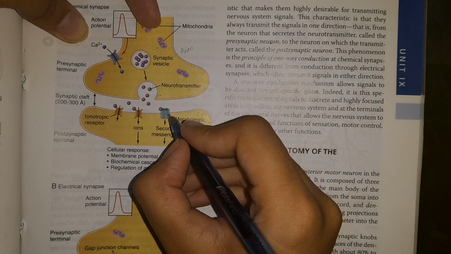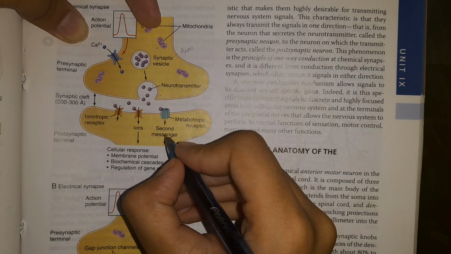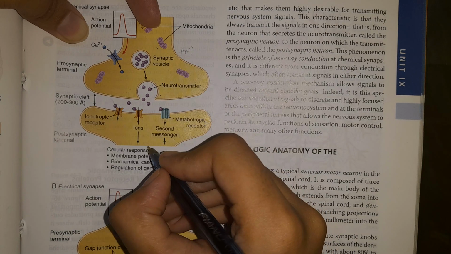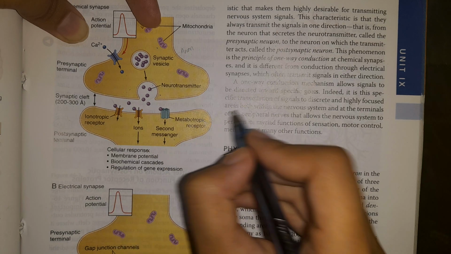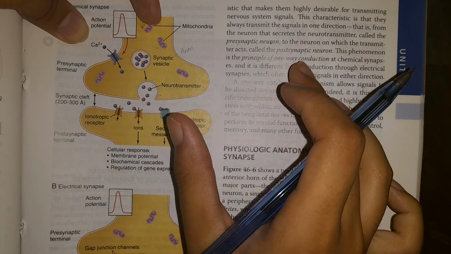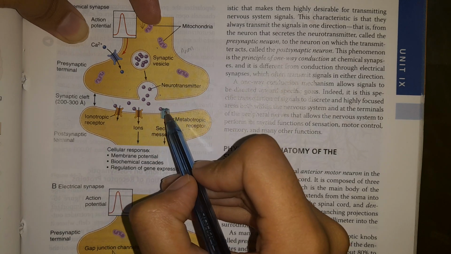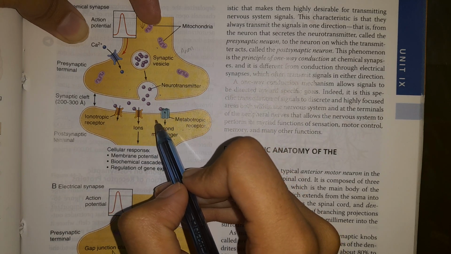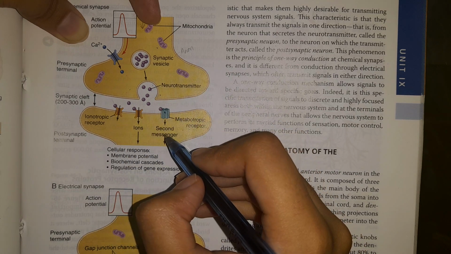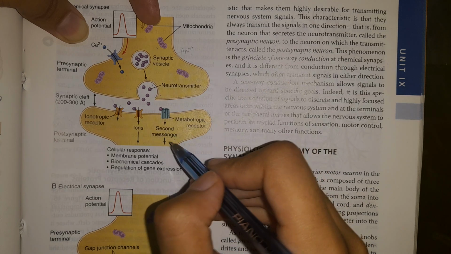Fourth thing is, due to this attachment, either sodium channels are opened or a second messenger system is activated. That is known as the action of the receptor. And due to this action, a cellular response will be generated, that is, an excitatory postsynaptic potential will be produced. So discharge, then diffusion, then attachment to receptor, then action of the receptor, that is activating certain ion channels or a second messenger system, and the fifth one is production of the excitatory postsynaptic potential.